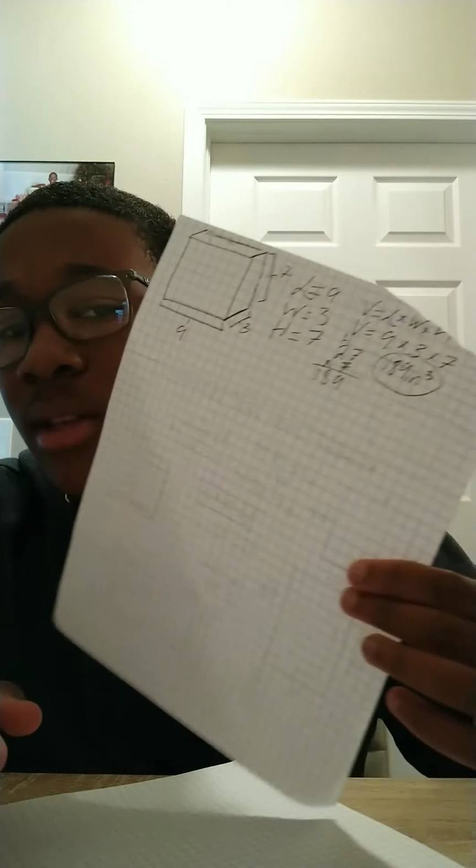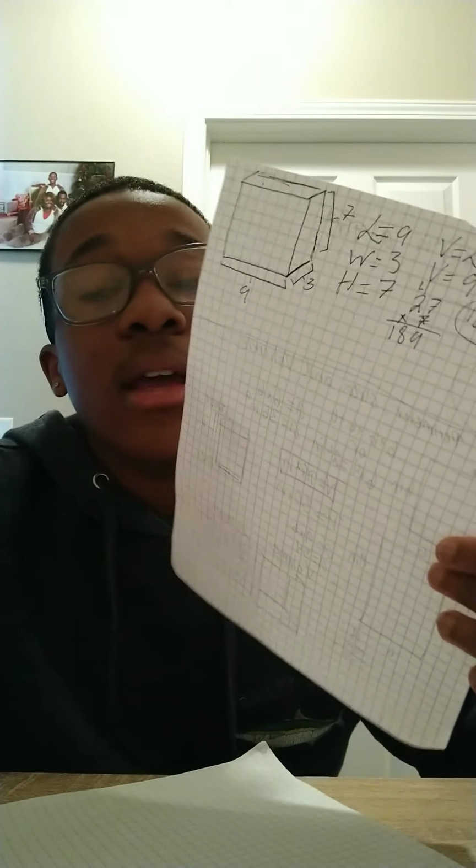So our answer would be 189 inches cubed, and don't ever forget the units or else you might get counted wrong on a test. Next, we're going to do a cylinder. And you can try some more sample problems if you want to, just by looking it up in Google. But for our cylinder, we always start off with the formula.